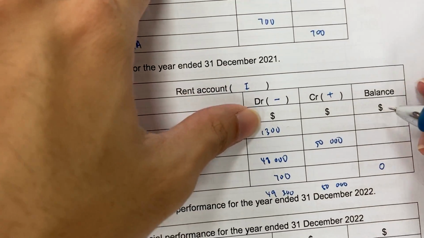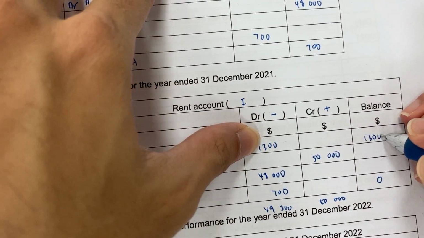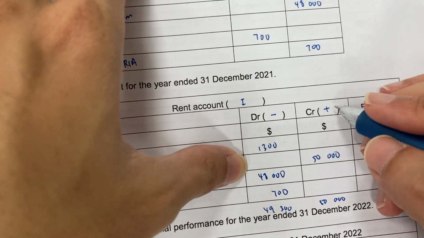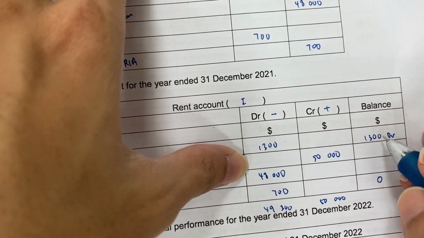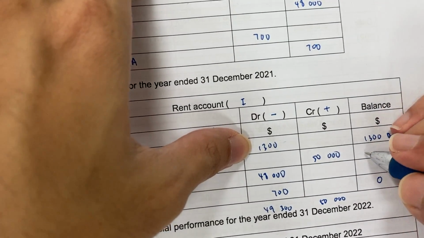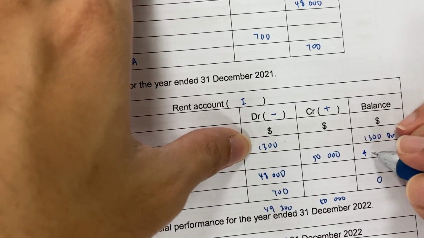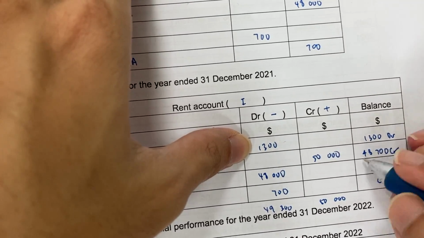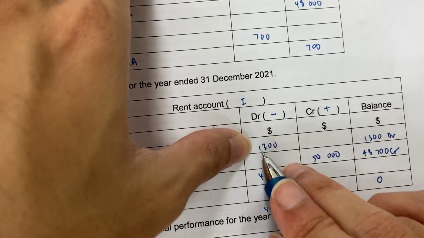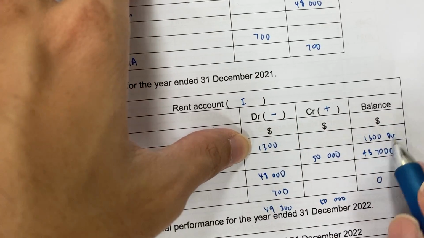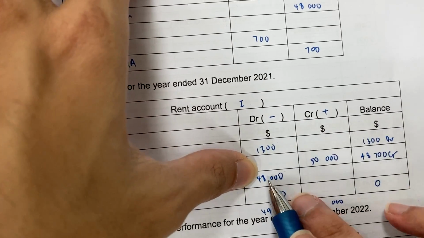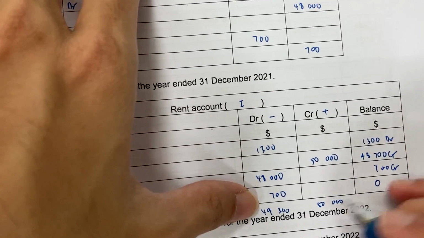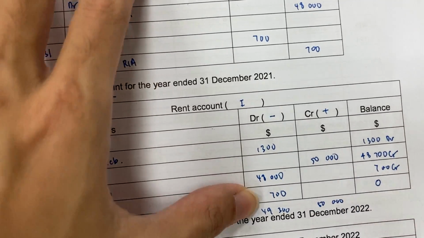And of course, we can calculate the balance. So we started off with 1,003 debit. And then after that, you have a 50,000. So you plus a 50,000 to the negative 1,003, so you end up with 48,700. Okay, and it becomes credit because now it's positive. Because debit is minus, so you end up with negative balance, and now it becomes a positive balance. After minusing this, it becomes 700 credit, which is a positive balance, and after this, it becomes 0. So that's how you do it.